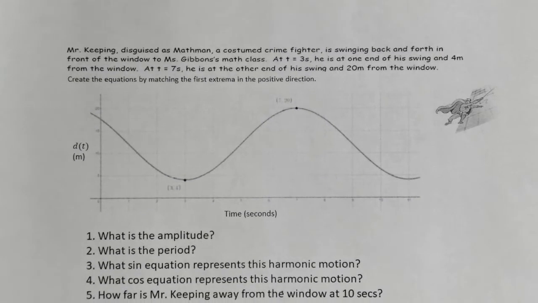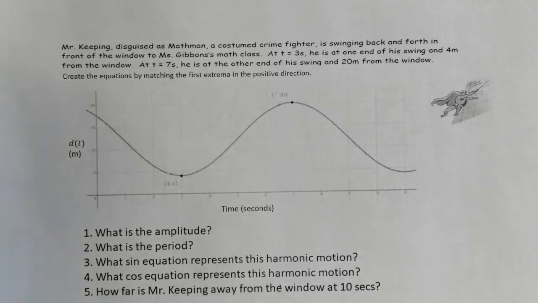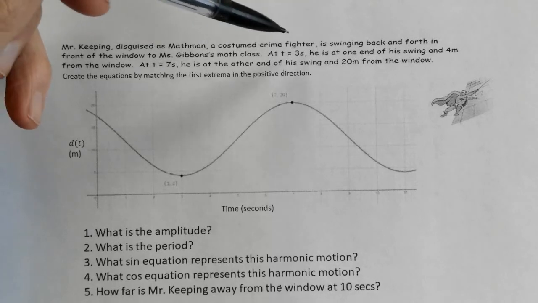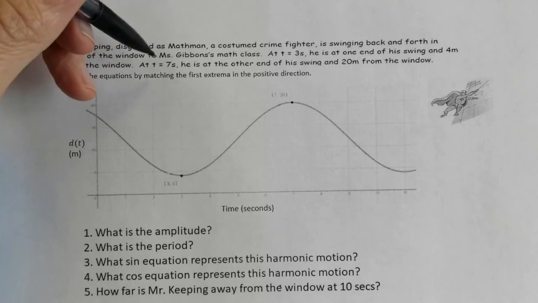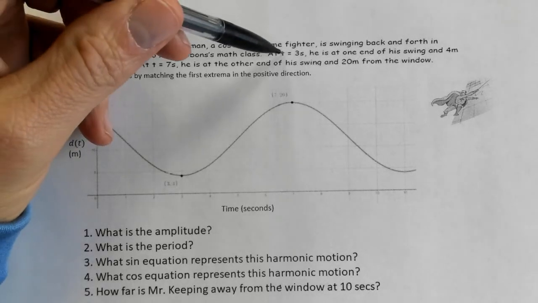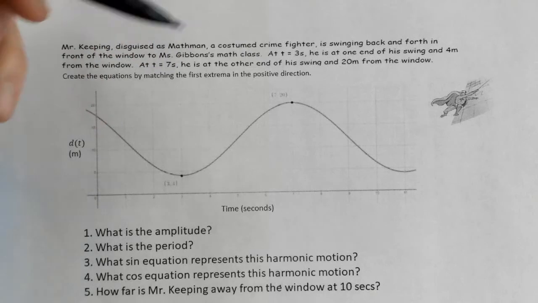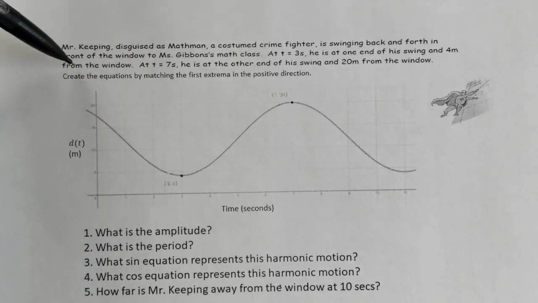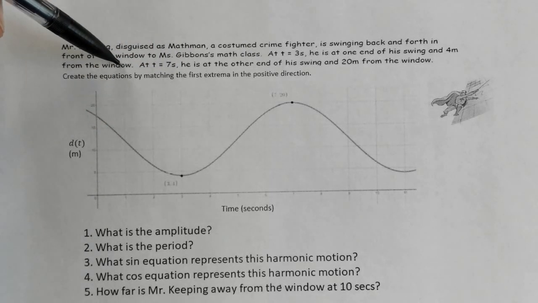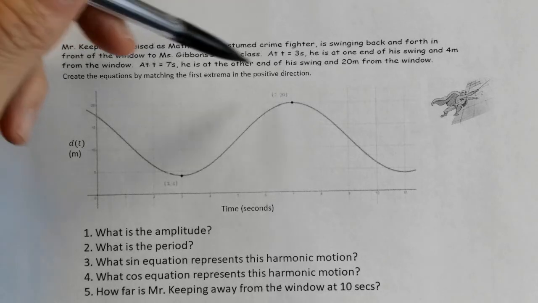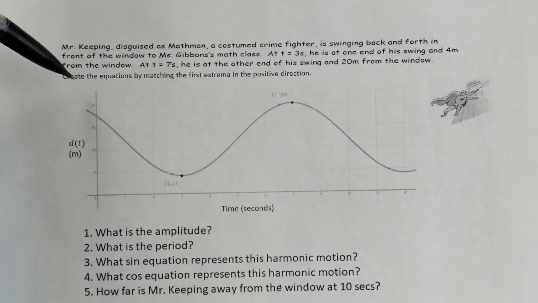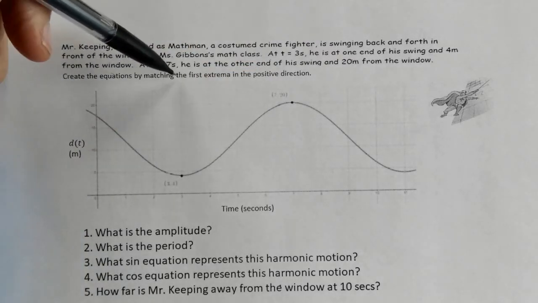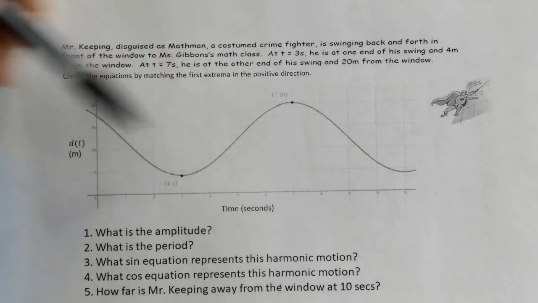All right, so here's the problem that we're going to look at. This one says, Mr. Keeping, disguised as Math Man, a costumed crime fighter, is swinging back and forth in front of the window to Miss Gibbons' class. All right, so at 3 seconds, he is at one end of his swing and 4 meters from the window. At 7 seconds, he is at the other end of his swing and he's 20 meters from the window. And we want to create the equations by matching the first extrema in the positive direction.